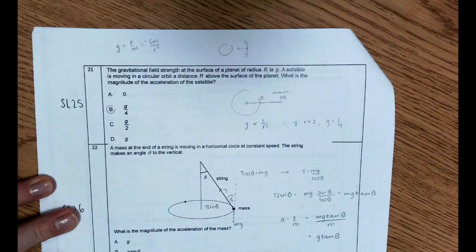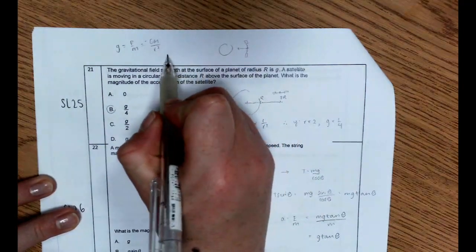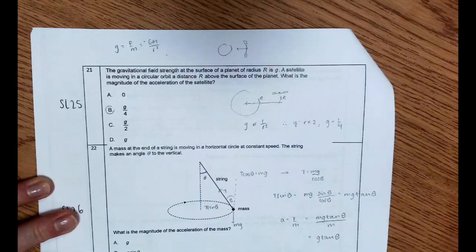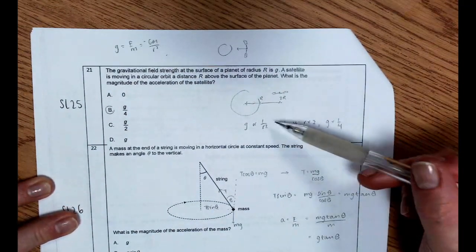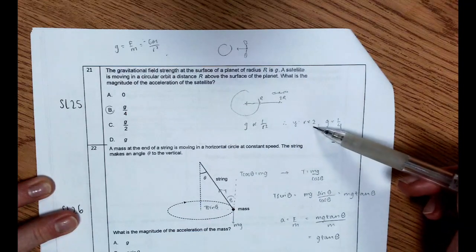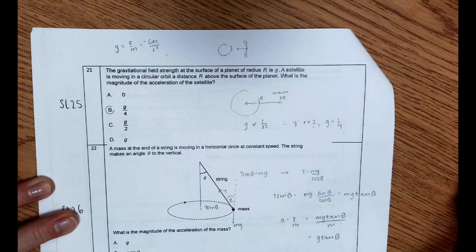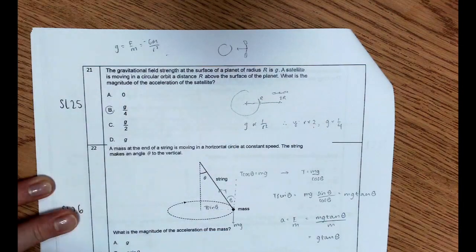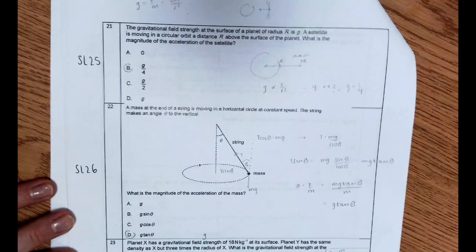So g, remember, is acceleration due to gravity, and it's GM over r squared, negative obviously to indicate attraction. So g is proportional to 1 over r squared. If we've doubled our distance from the centre of the planet, then g must be changed by a factor of 4, because 1 over 2 squared is 1 over 4.